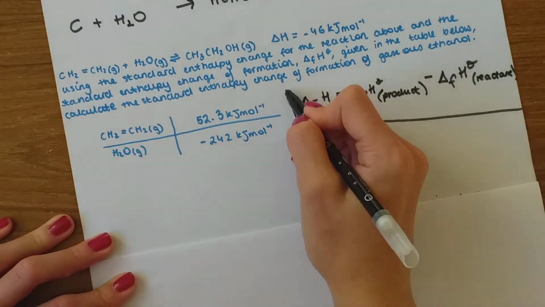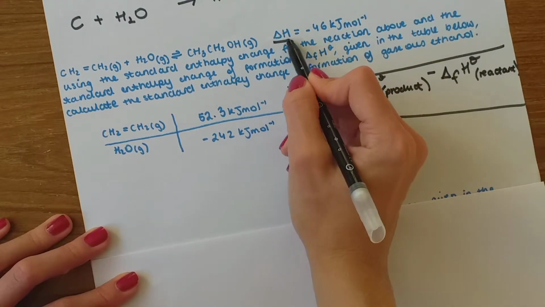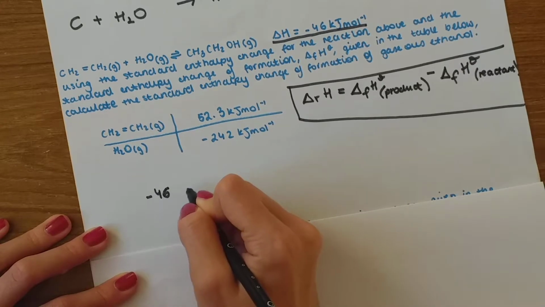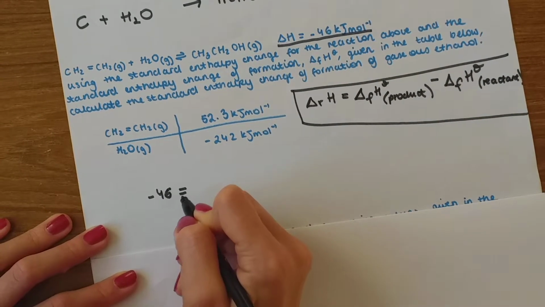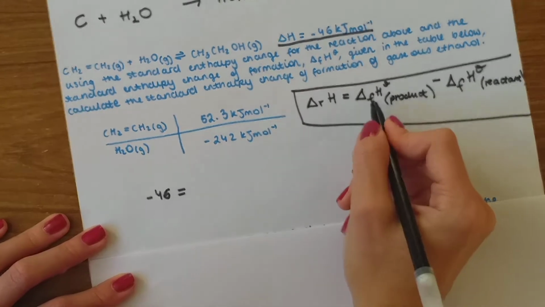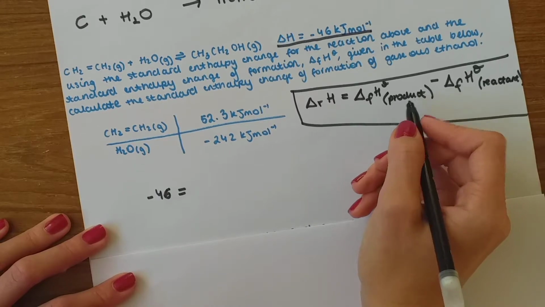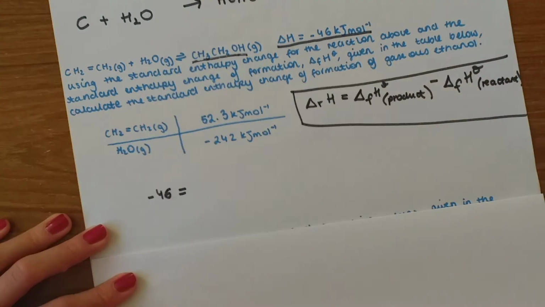So, bearing in mind this, we know that the enthalpy change of reaction is minus 46. So I'm just going to put all the information I already know into the equation. We don't know the standard enthalpy change of formation of the product, which is this ethanol.